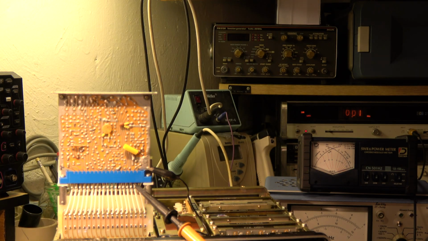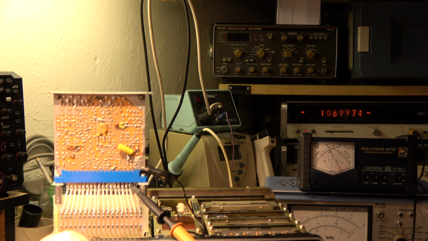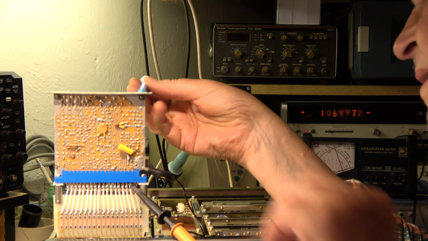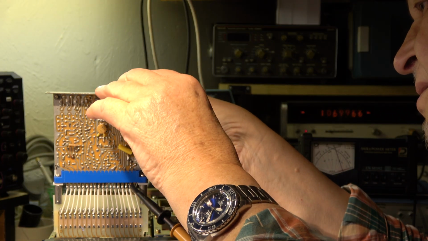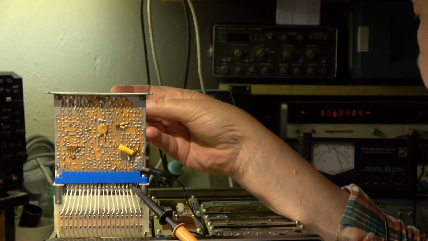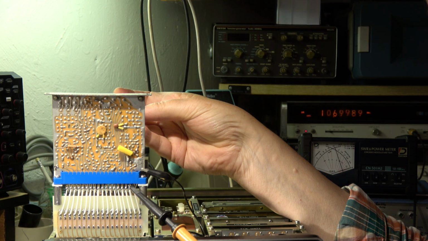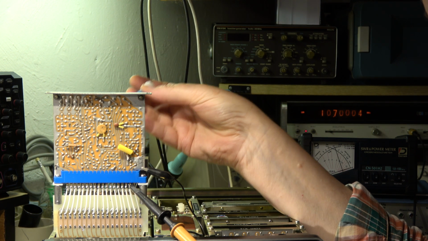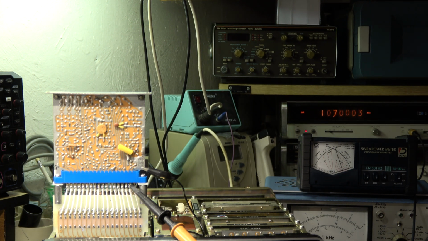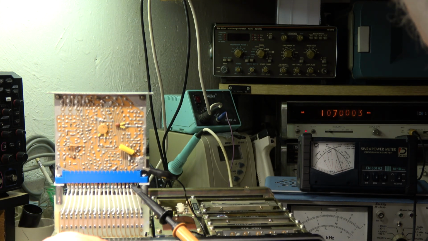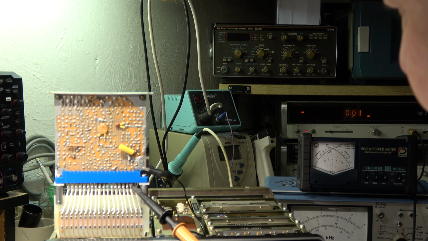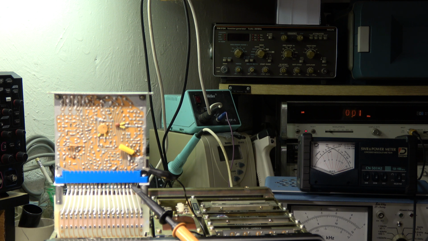First in mode FM, it was a little bit off. The frequency was 10.6997, and now I can adjust it exactly to the wanted 10.7 MHz in mode FM. That's important for the first setting of the FM deviation.